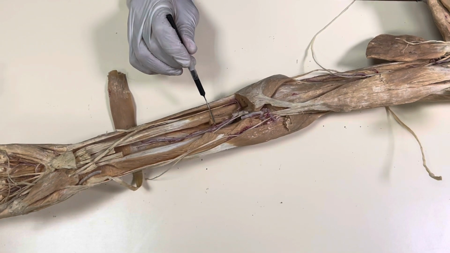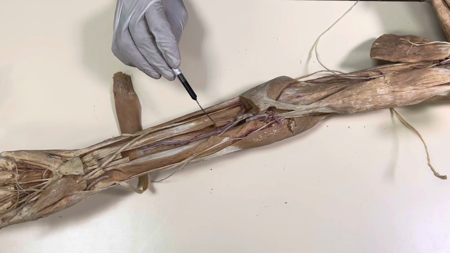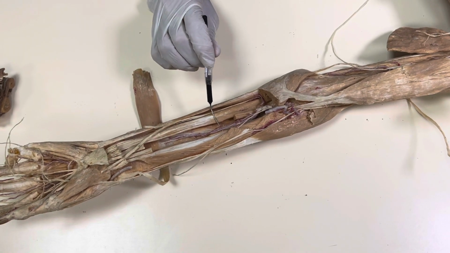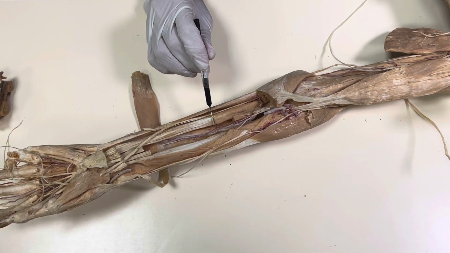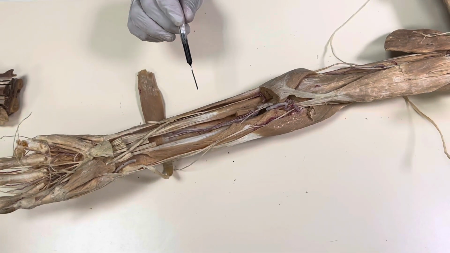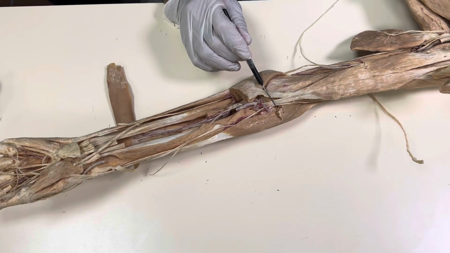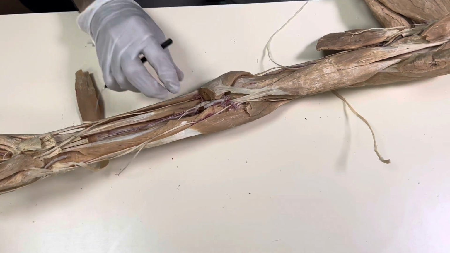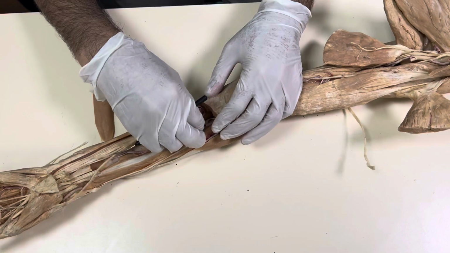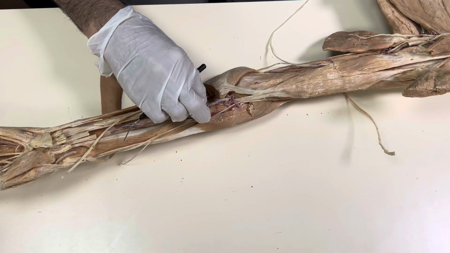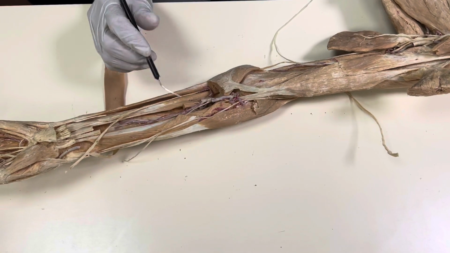And here you can see a branch running on this interosseous membrane. Doctor, how is this? This is anterior interosseous. This is anterior interosseous artery. Yes, brother. How is this brachial? A brachial should divide before. Before, yes, in the middle cubital fossa. Yes, approximately. So here, I'm not very sure because the parts are separated from each other. That is the reason I told you.